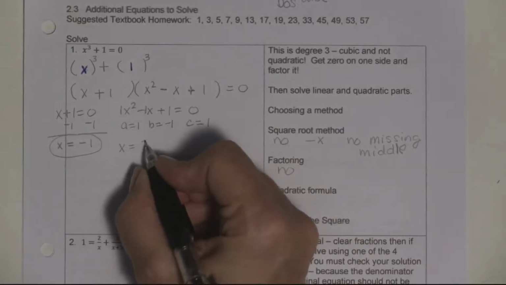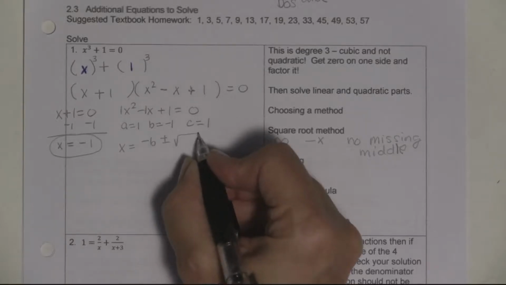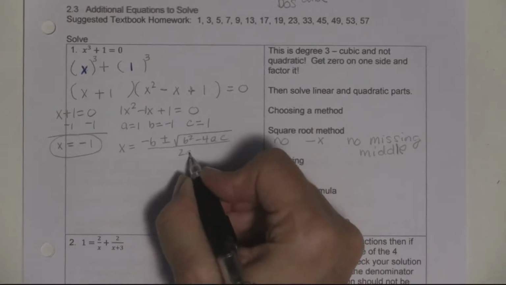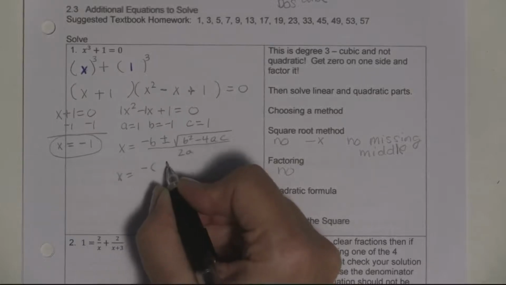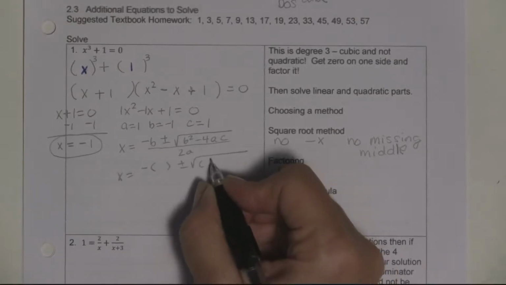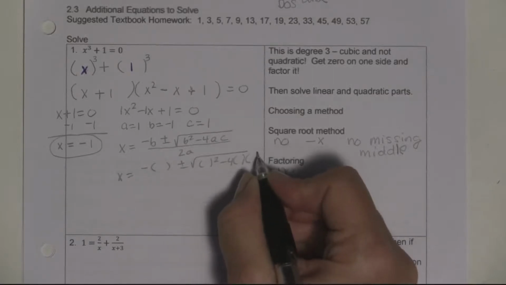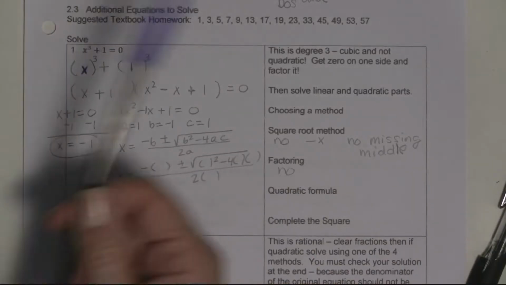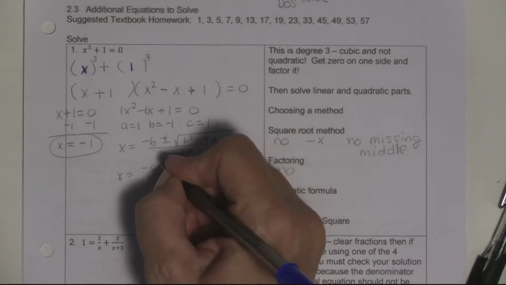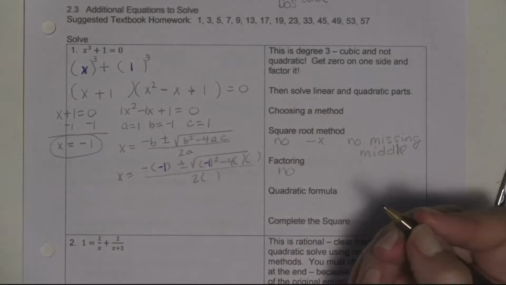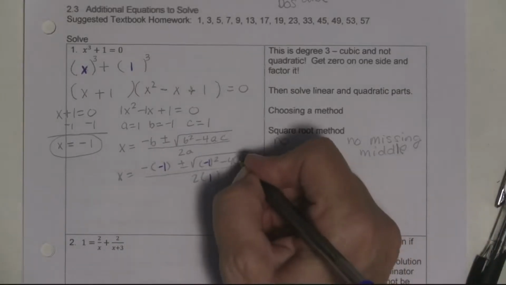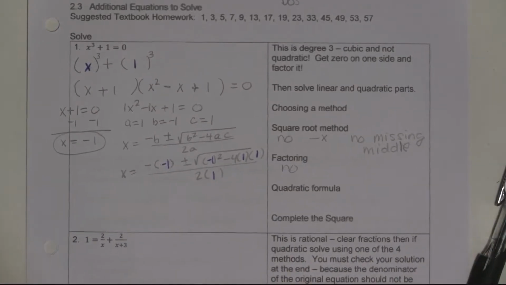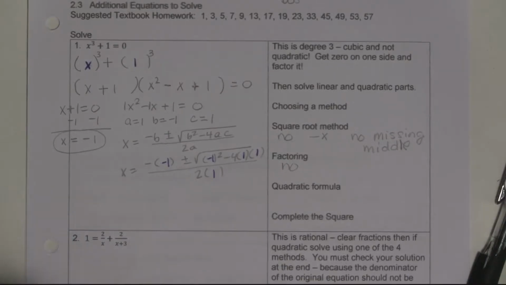So x equals negative b plus or minus the square root of b squared minus 4ac, over 2a. I'm going to write out the formula. And I'm going to do a little plug and chugging here. Where I see b, 2 places, I'm going to put -1. Where I see a, 2 places, I'm going to put 1. And where I see c, I'm also going to be putting 1. Coincidentally, a and c are the same. And then I'm going to use this fabulous calculator to simplify it.